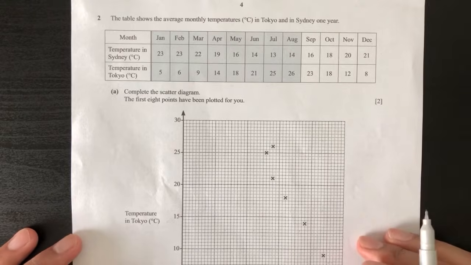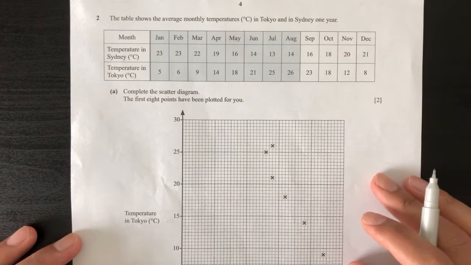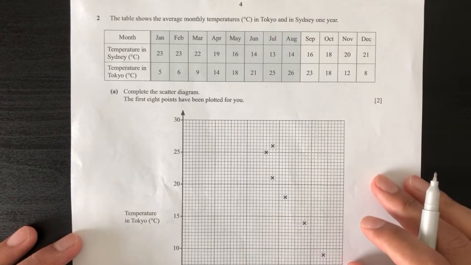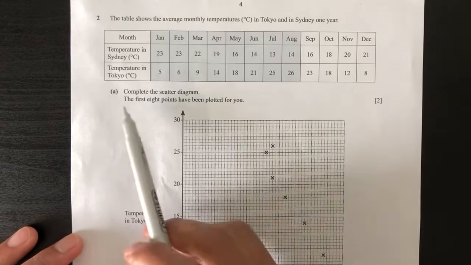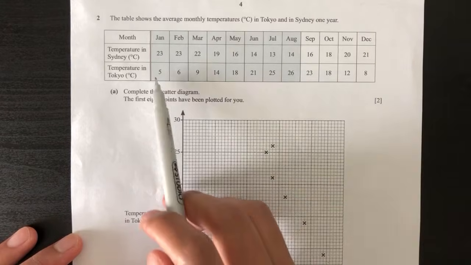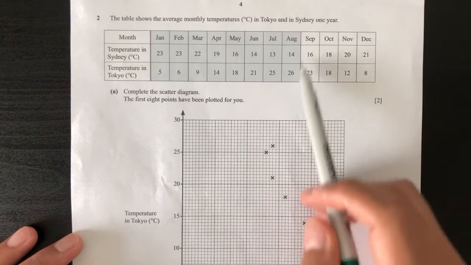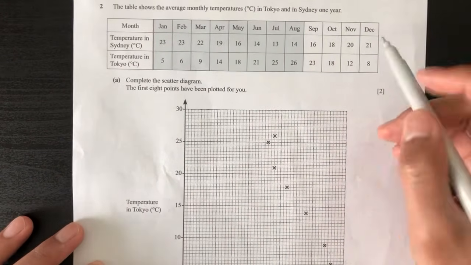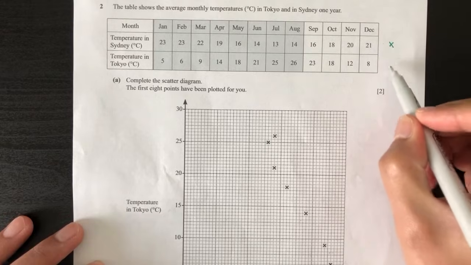This is question number 2. The table shows the average monthly temperatures in Tokyo and Sydney in 1 year. Part A, complete the diagram. The first 8 points have been plotted for you. So we have the first 8 points, we have to find the remaining. So this is X and this is Y.